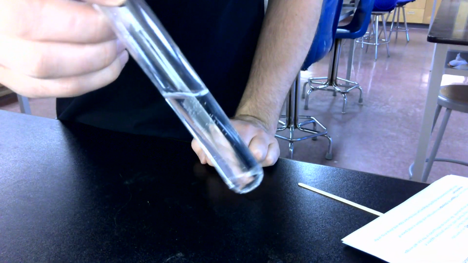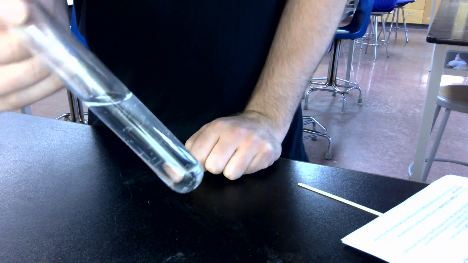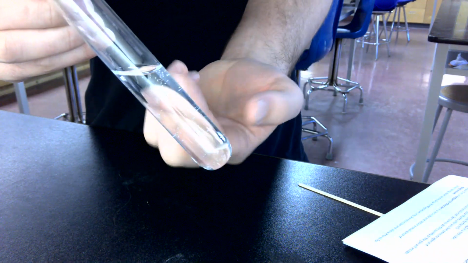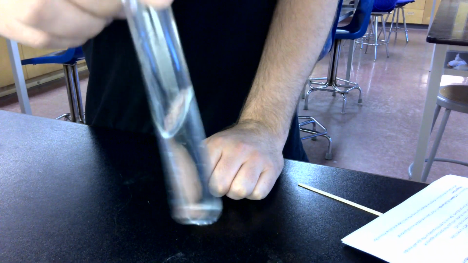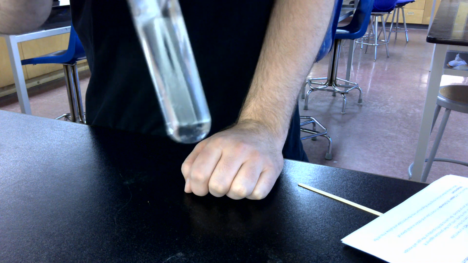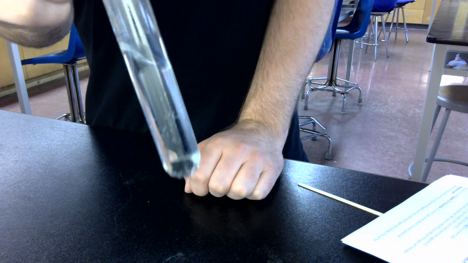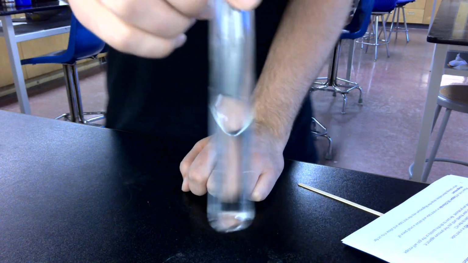Our second reaction that we're going to be looking at is hydrogen peroxide. So here is our hydrogen peroxide. There's a bit of glare on there, but it is a nice thin liquid, very much like water. It'll form bubbles pretty quickly because of the decomposition of hydrogen peroxide. You really can't tell the difference between it and water. It's thin, it's clear, and doesn't really have any smell at all.